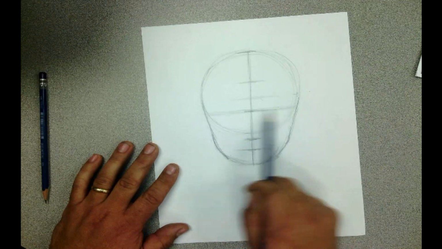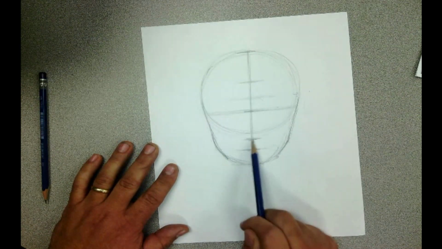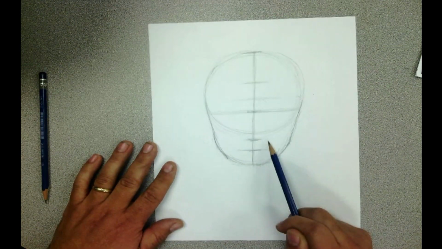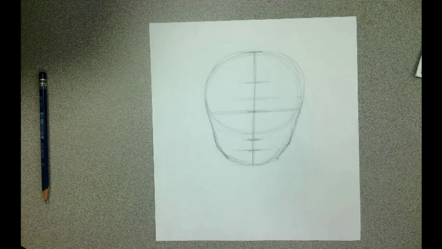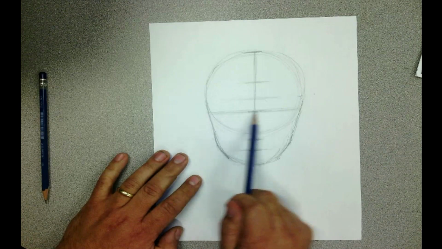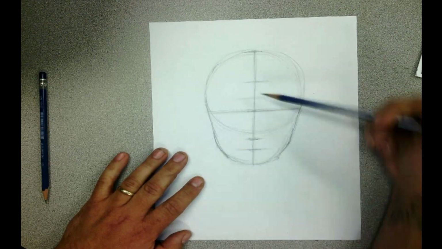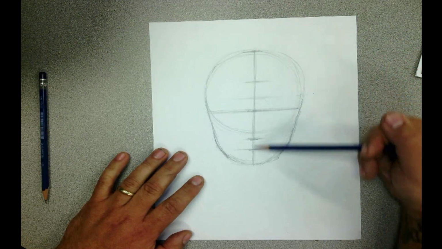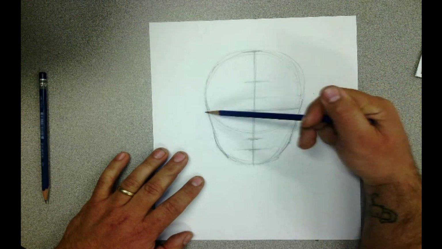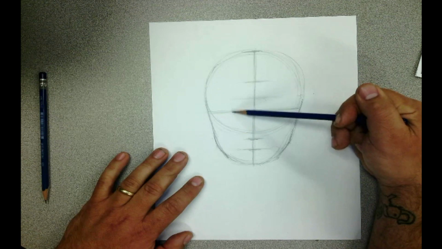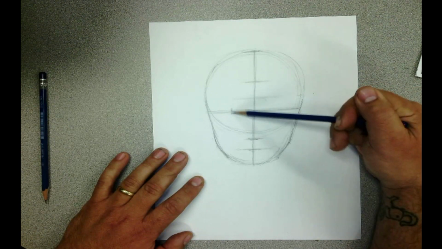It's all about, notice I'm going to find halfway, find halfway, find halfway, going all the way around. That's the way the face is put together. It's crazy geometric how the proportions of the face are all tied in. Now you're going to go from your axis of symmetry here. You're going to find that approximate halfway point. That is going to show the center.